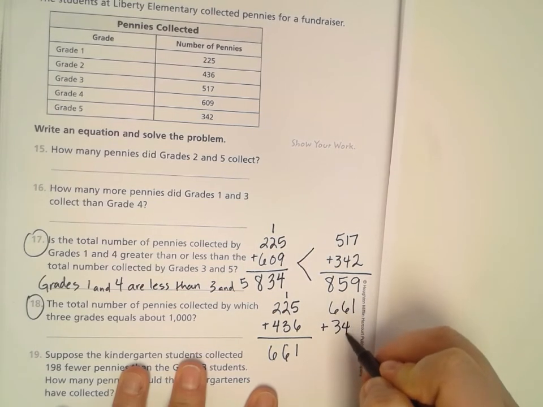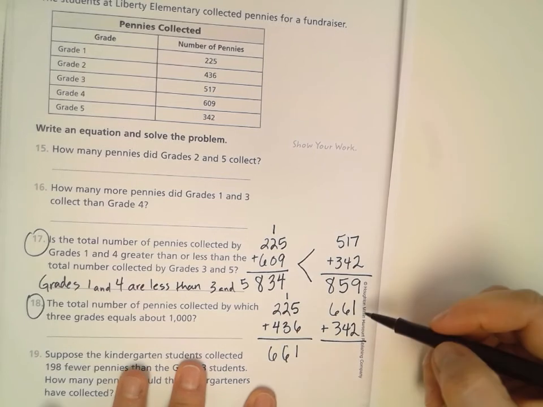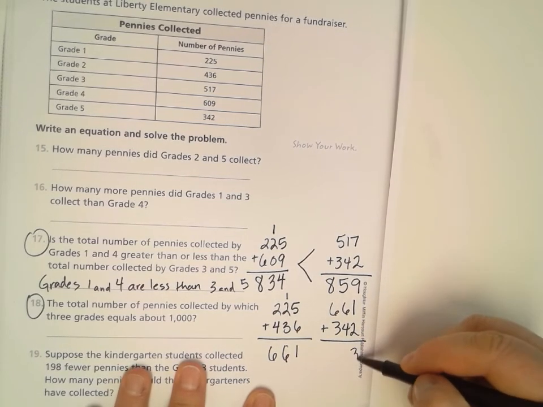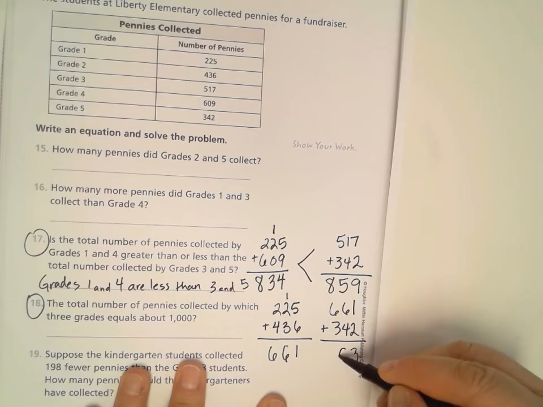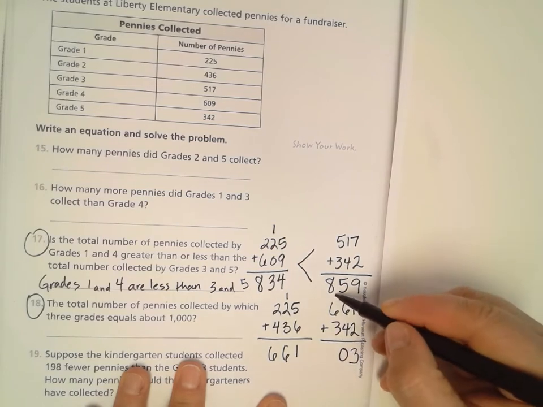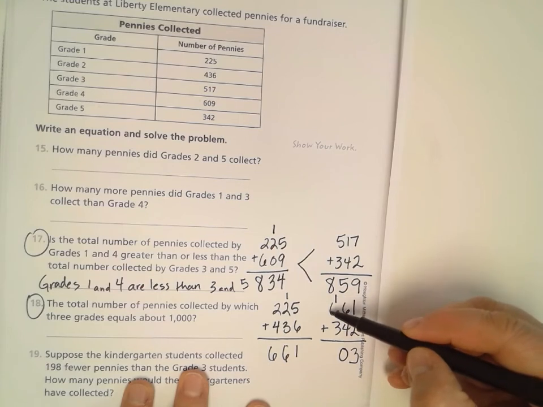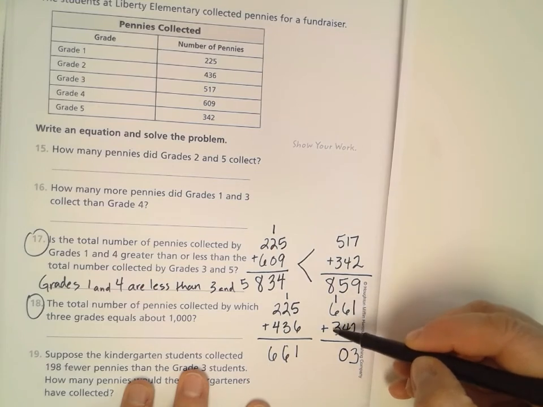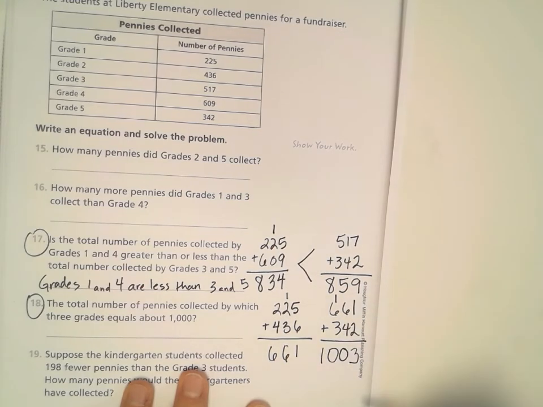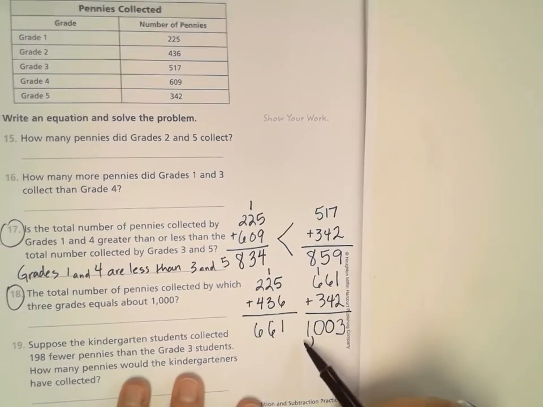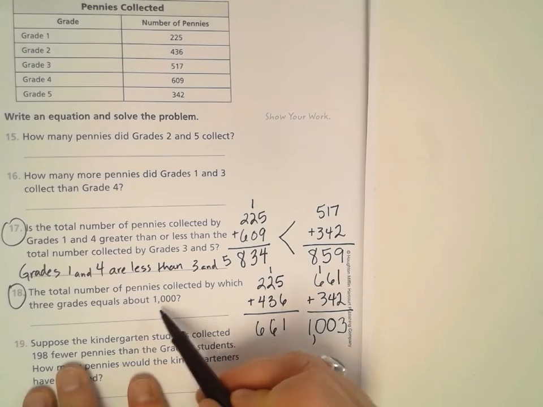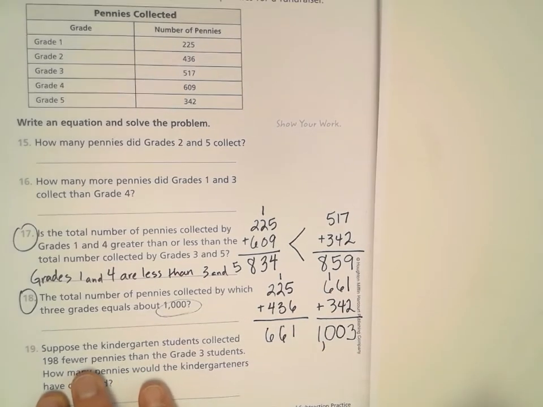That seems reasonable. All right, so 1 plus 2 is 3. 6 plus 4, oh, that's 10. So 10 tens gives me an extra 100. 1 plus 6 is 7. 7 plus, look at that, 1,000. Yep, got to get that comment there before you guys yell at me. 1,003 is very close to about 1,000. So now I got to go back and see which 2 grades that was again.